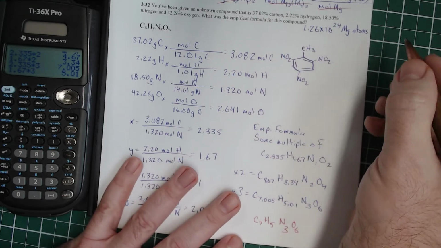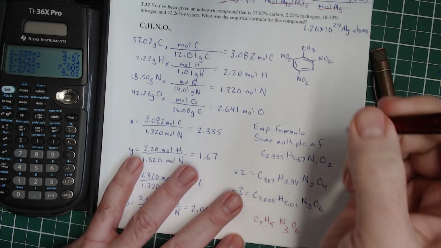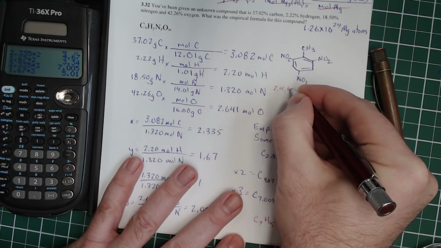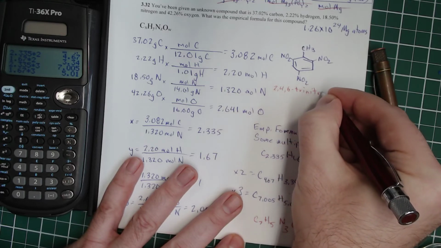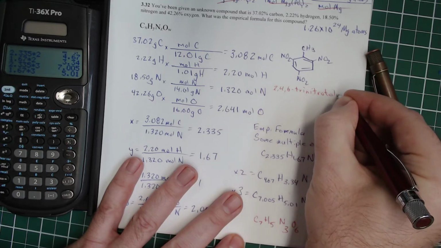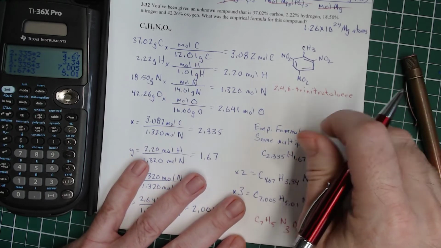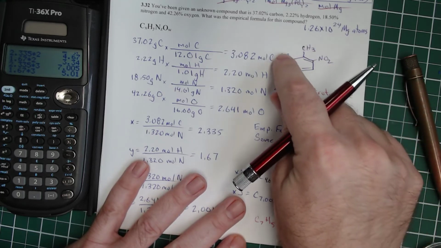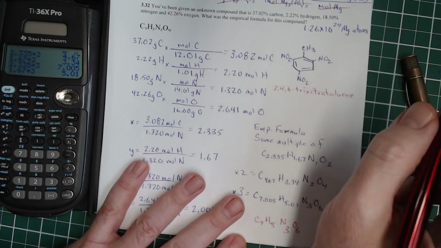All right, and the name that we have for this is 2, 4, 6 trinitrotoluene. Toluene is just this benzene ring with the methyl group, and then the trinitro, we have 3 nitro groups that are on there in the 2, 4, and 6 positions.